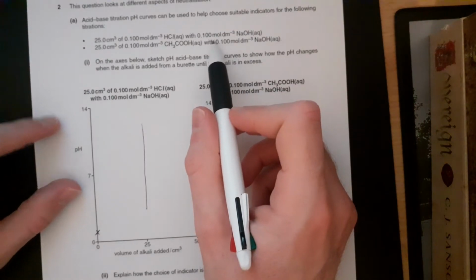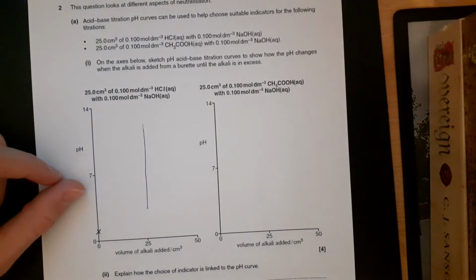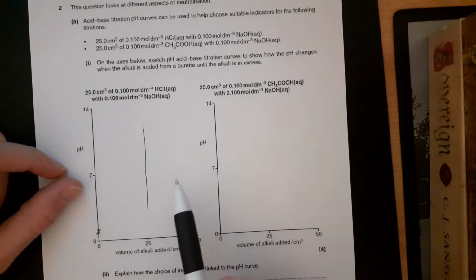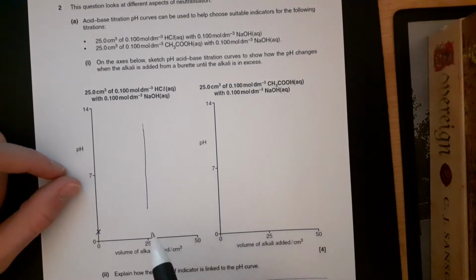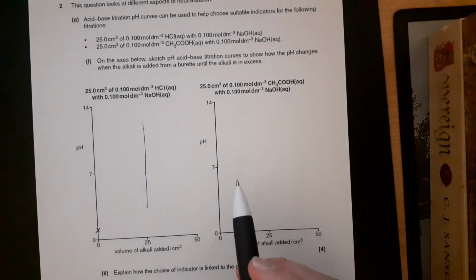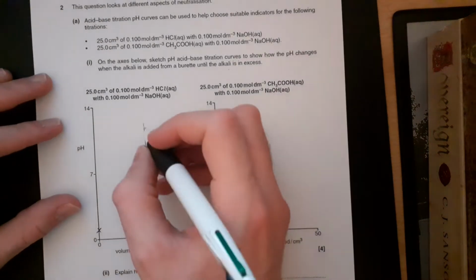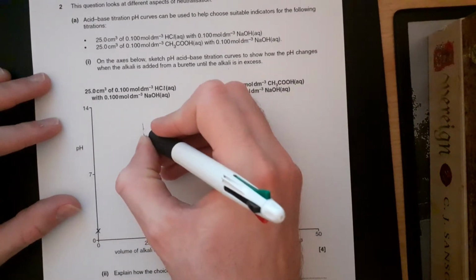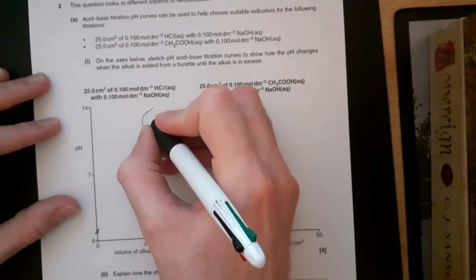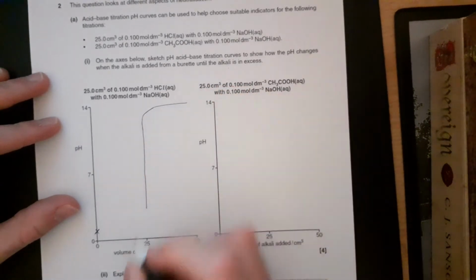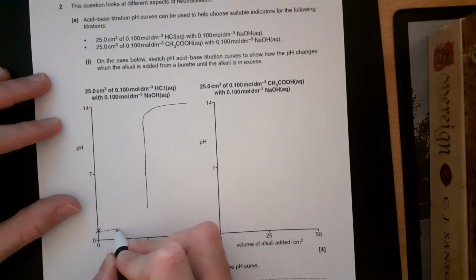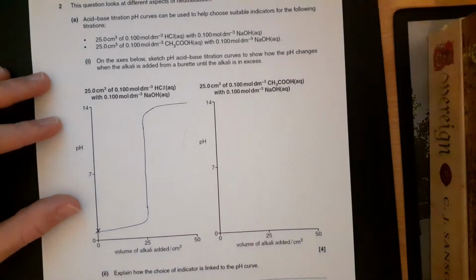There's no need for us here to actually calculate what pHs it should be at. It would be worth more marks than that. They would ask you to calculate it if they wanted you to do so. So as long as we're roughly in the right ballpark, we're going to be okay. So we should be finishing up here at a pretty high pH. Okay, so we just want to level that off. And then we want to have it almost horizontal here, something like that.